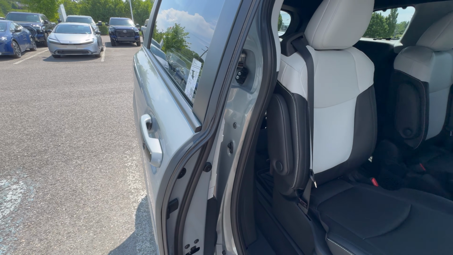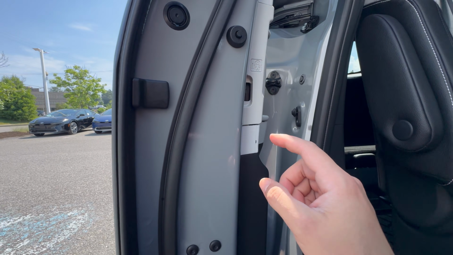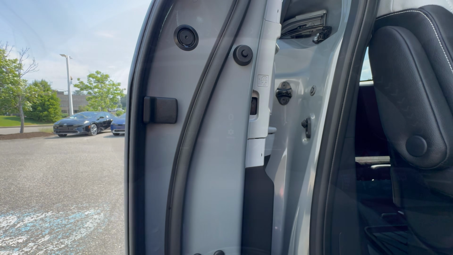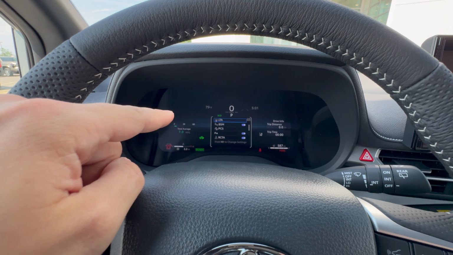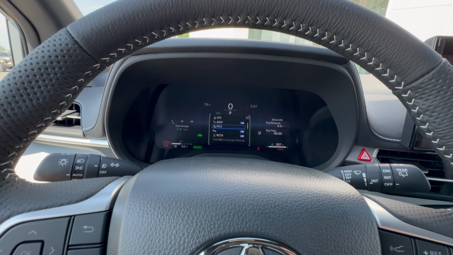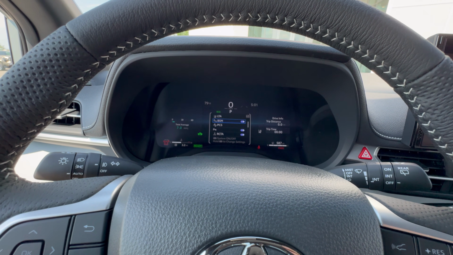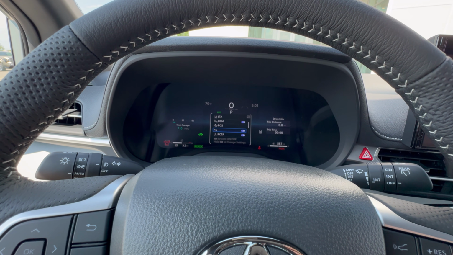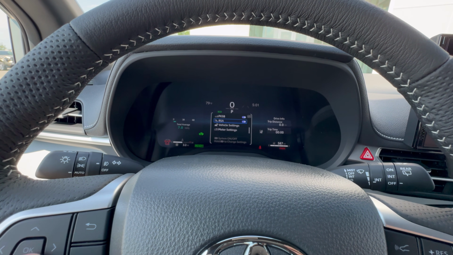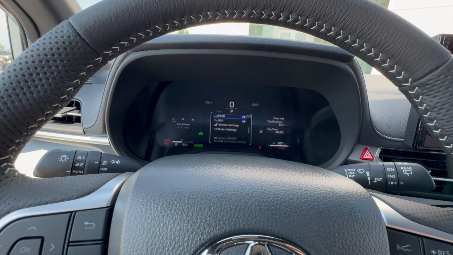Now, if you don't want your kids to be able to open up the door, right here, there's a child lock. You just pull this down, and then your kids won't be able to open it up. Now, right here on the digital gauge cluster, I just wanted to show you some settings here because sometimes these are turned off. So if you want all your safety features to be on, like blind spot monitor, your pre-collision system, your parking sensors, rear cross traffic alert, you know, all this stuff can be activated in the vehicle settings.